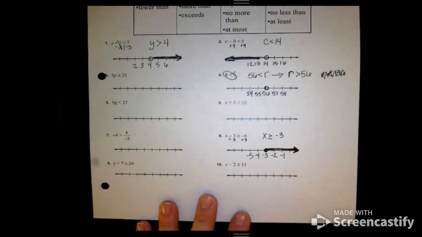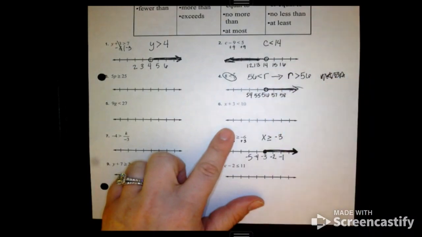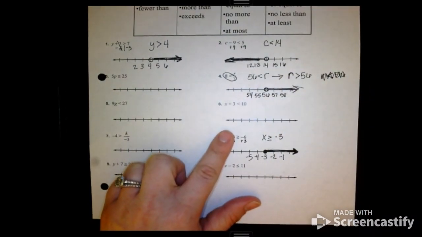All right, which direction is it going? Actually, I have a copy made. Okay, it's going right. I made like 10 because I knew we're going to have several absent kids. All right.